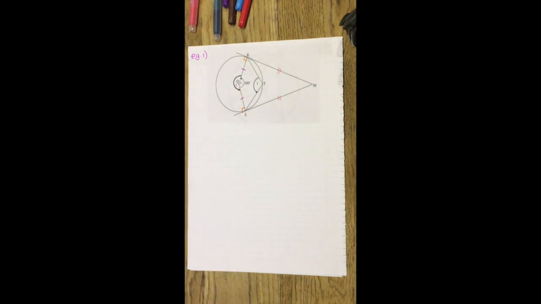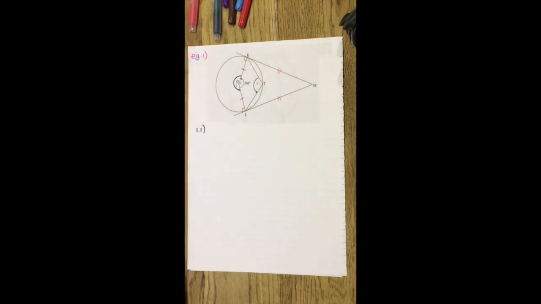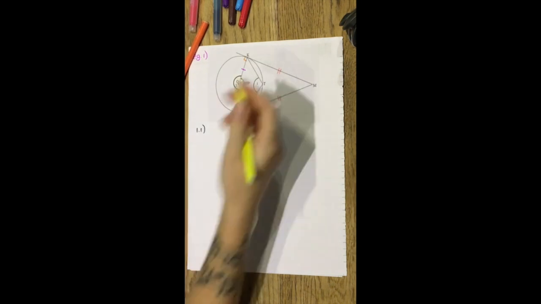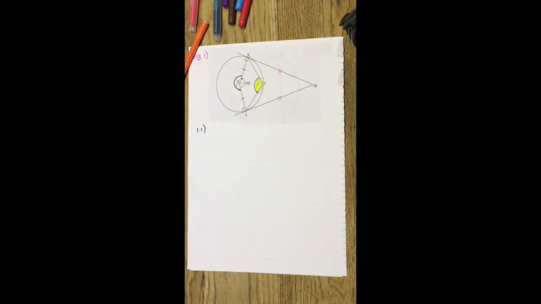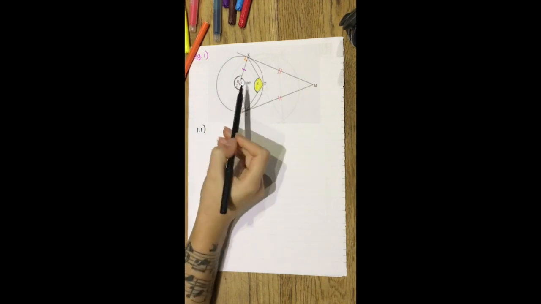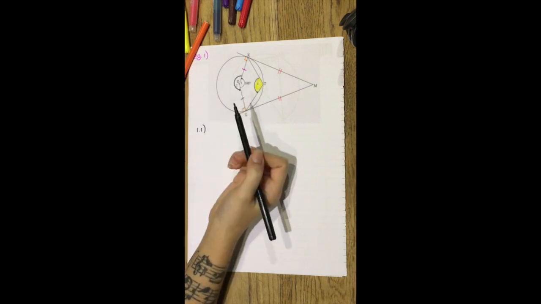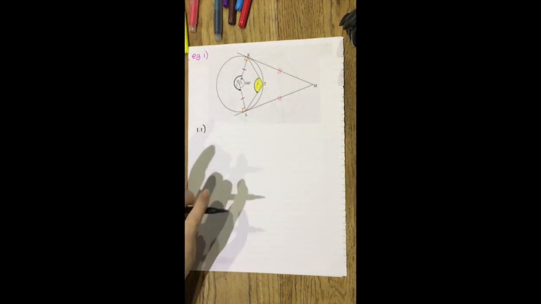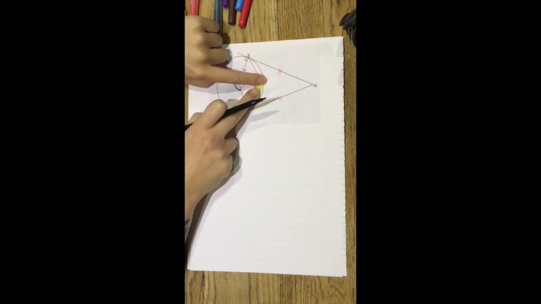Okay, so question 1.1, they say here, calculate with reasons the size of T1. I'm going to color in the ones that they want because it'll make my life easier. They want T1. Do you see anything there? The reason I mentioned the cyclic quad is because you may be tempted to say those two add up to 180, but they don't because it's not a cyclic quad. But I do see this thing. Watch this. This is drawn to the center, right? And it's drawn to the circumference.